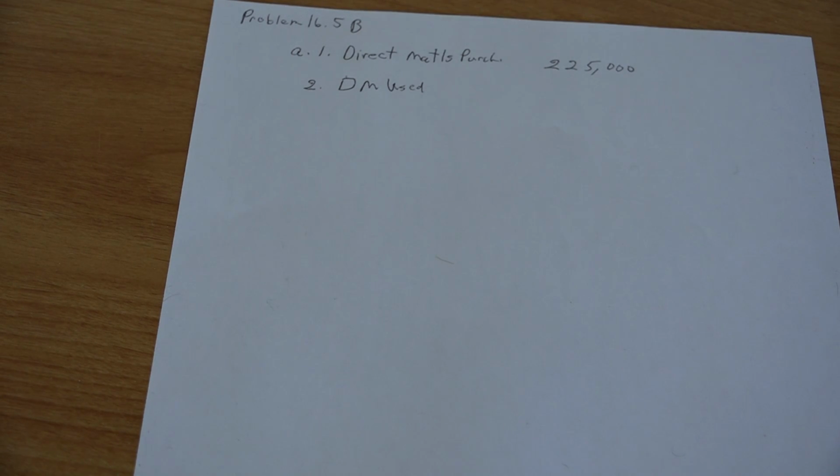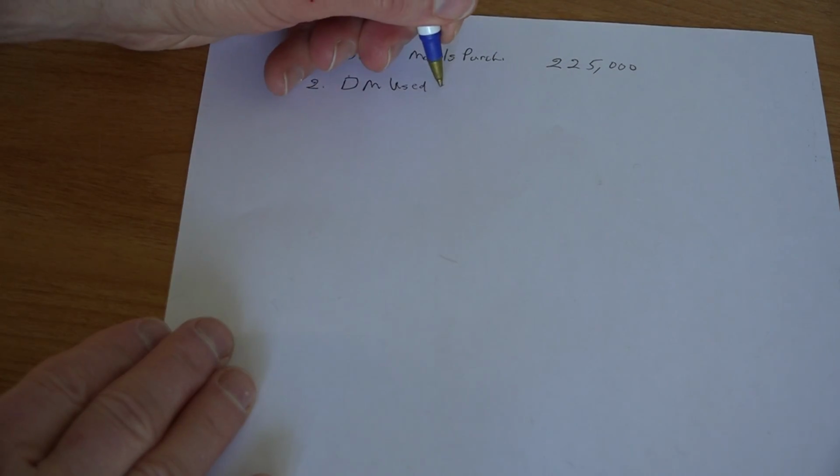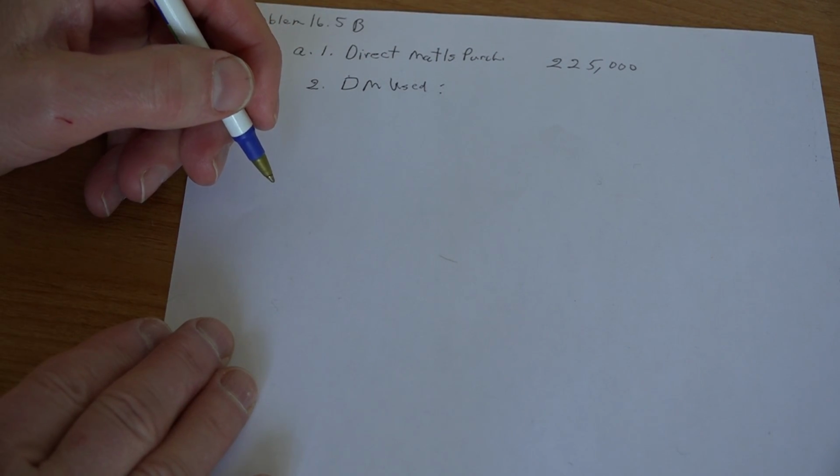Next, they ask for the amount of direct materials used. If you look back at some of the things we did in our lecture, here's how we get to the answer of what direct materials used is.